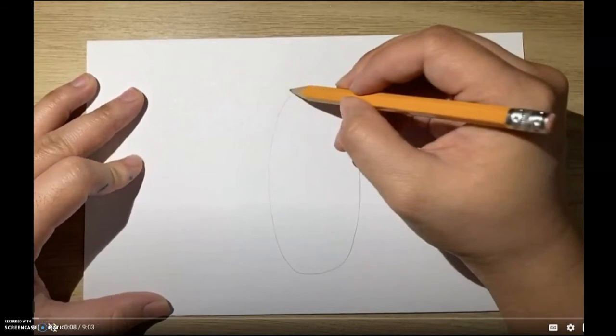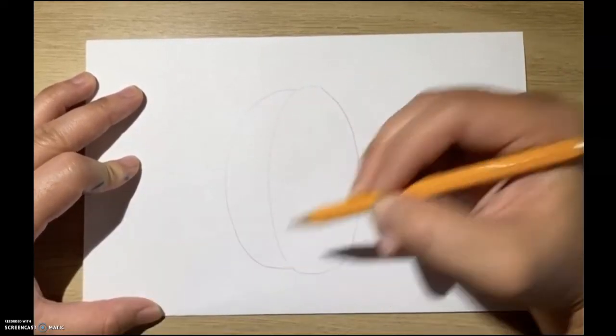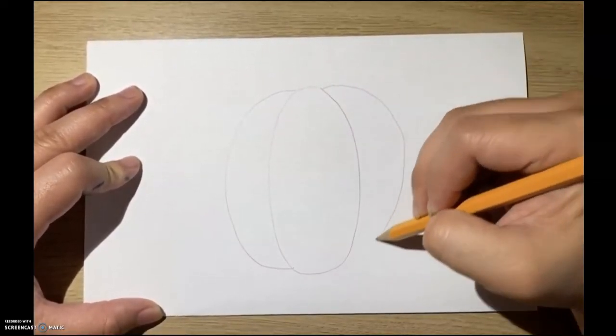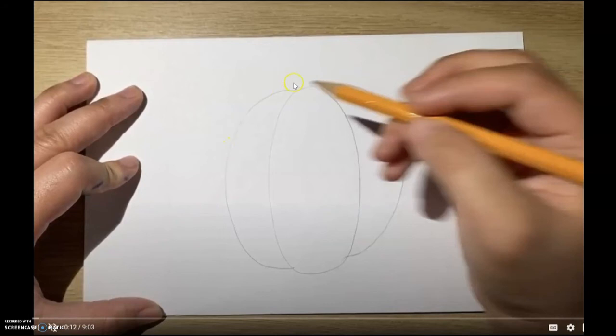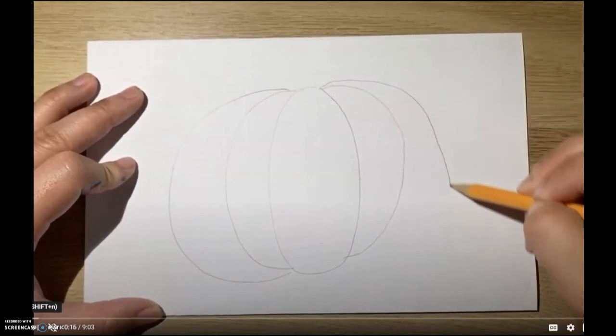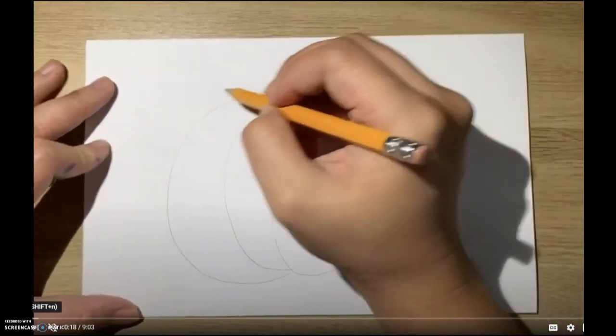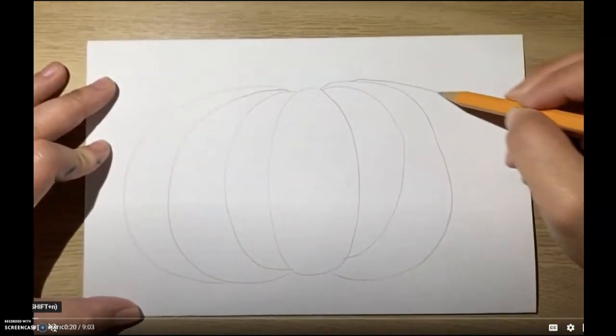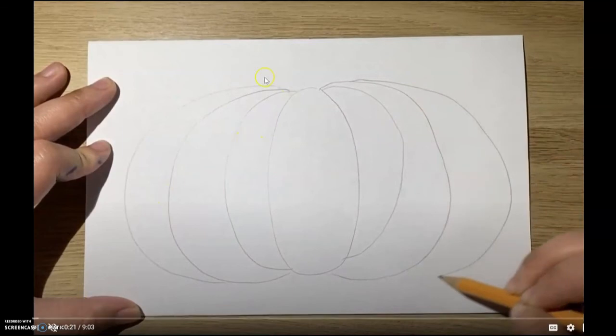After that, I created a curved line on the sides of that oval. So it should look something like this, and that's going to create the next sections of your pumpkin, because the pumpkin has many different sections with creases in between. So we're making these curved lines on the outside, and I'm making another one going even bigger and touching back at the oval, and I'll make one other one on each side.